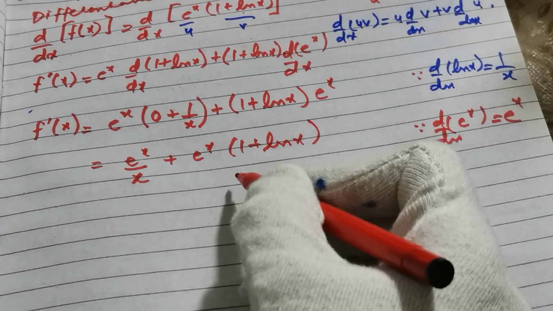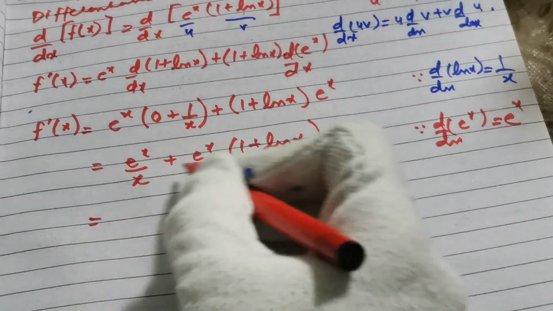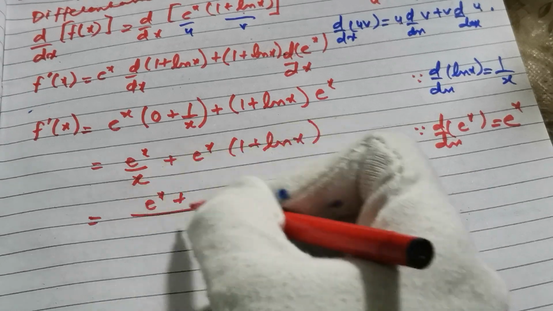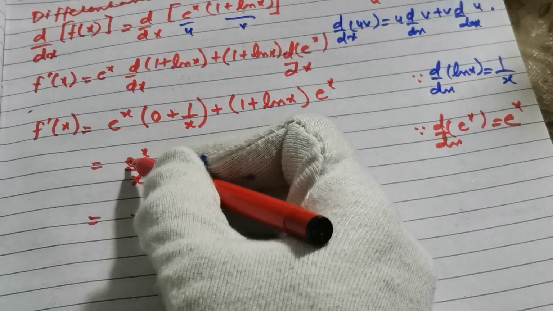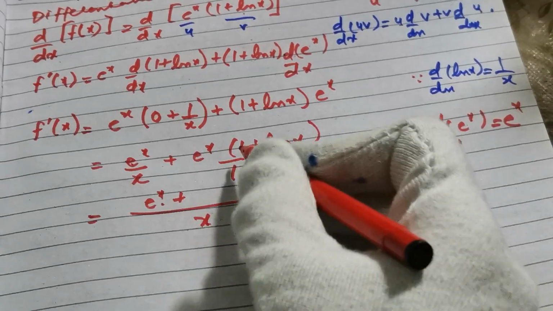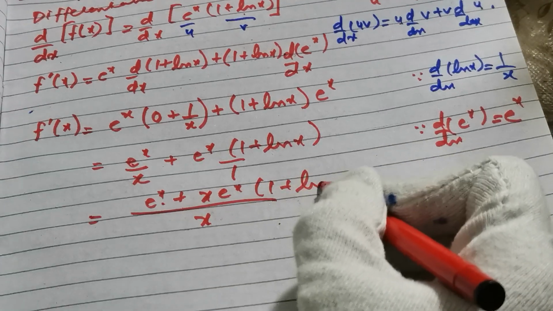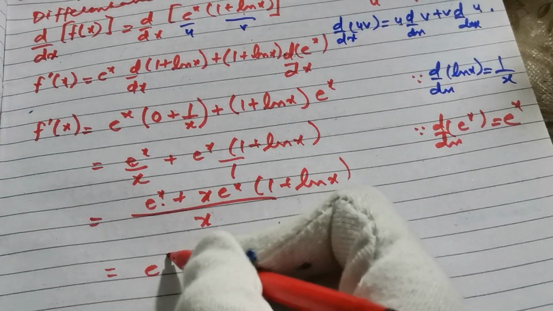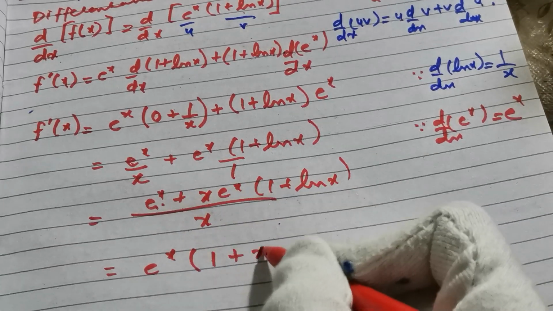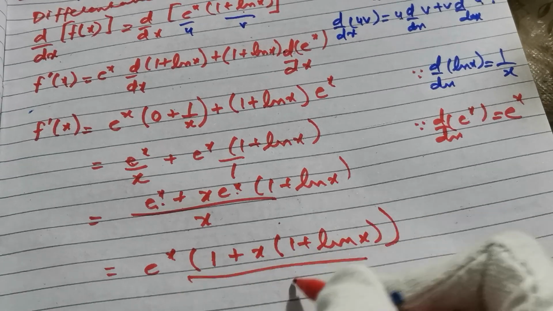Now we will take the LCM. First we will take LCM: x. Denominator divided by denominator, we get 1 multiplied by e^x, what we get is e^x. x is divided by 1, but we get x multiplied by the numerator, x into e^x times 1 plus natural log of x. Now e^x is common, take it common, what is left? 1 is left plus x, e^x is common, 1 plus natural log of x, divided by x.